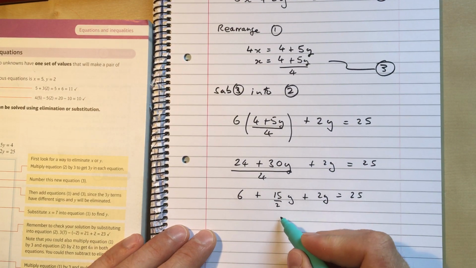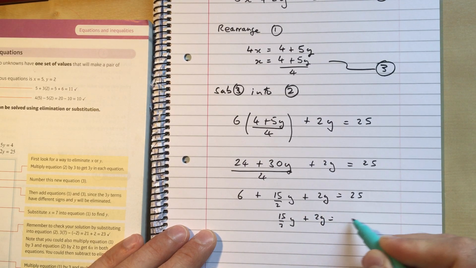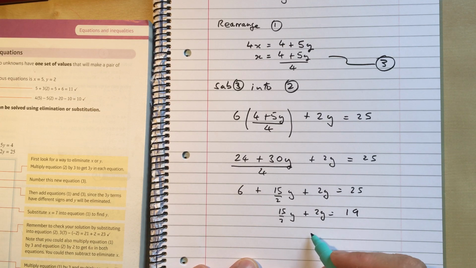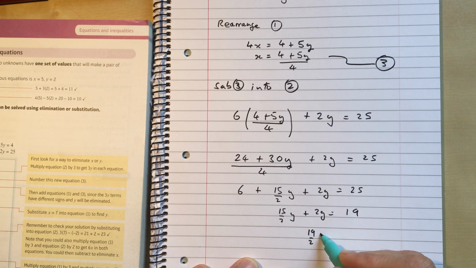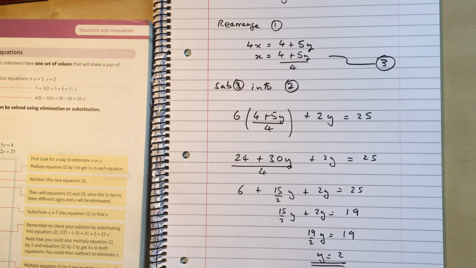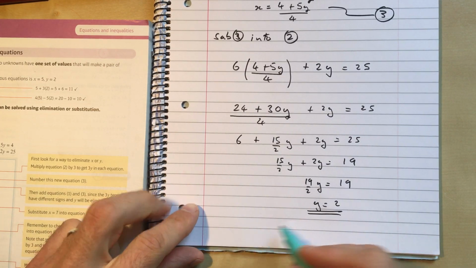Take away 6 on both sides, and I get 15 over 2 y plus 2y equals 19. Where does that leave us? That's 9.5y equals 19, isn't it? Which is 19 over 2, y equals 19, which is giving us y equals 2. Okay. Once I've got y equals 2, I can take that and substitute it in.